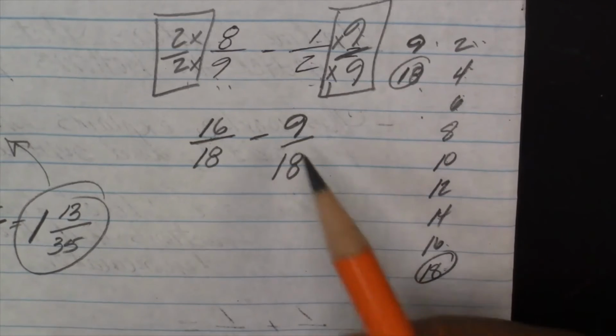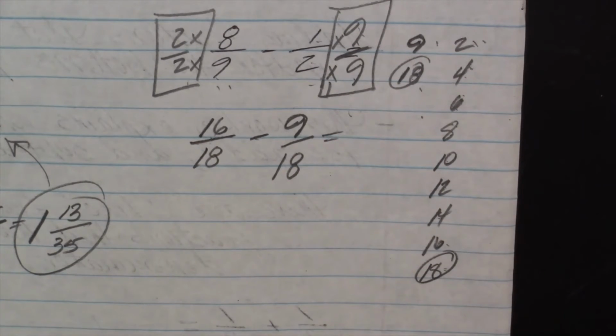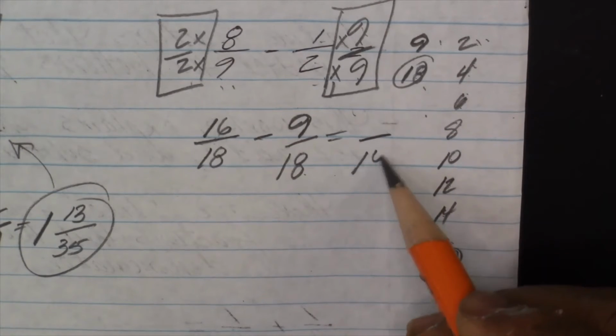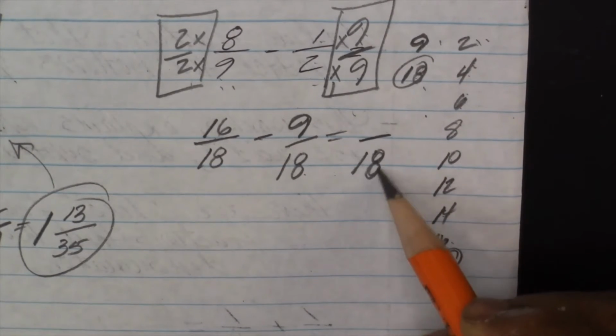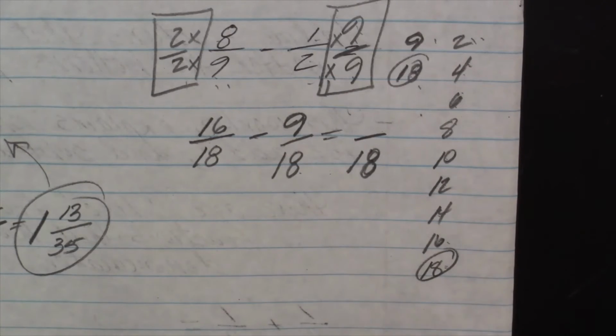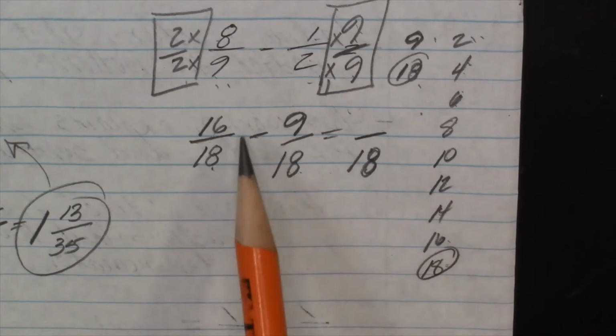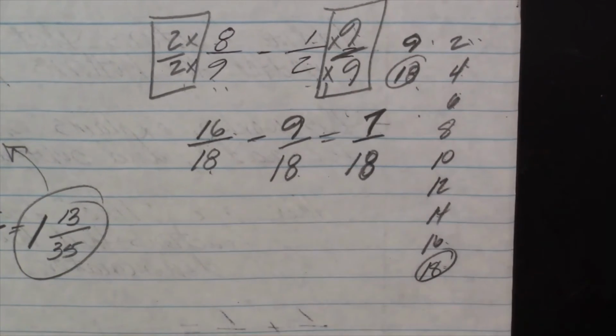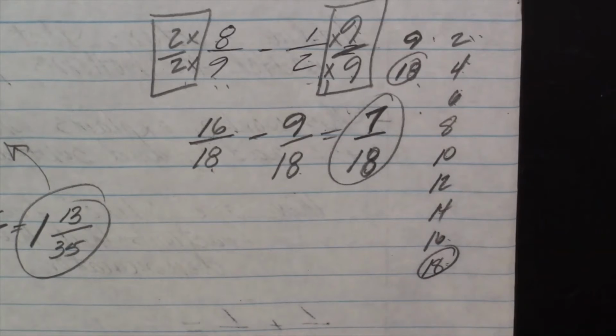We have a common denominator. Adding fractions, you see the bottoms match perfectly. So I'm bringing my 18 over. So my difference and my numbers I'm subtracting, those are all the same. Match the bottoms perfectly. 16 minus 9 is 7. And 7/18 is our answer.